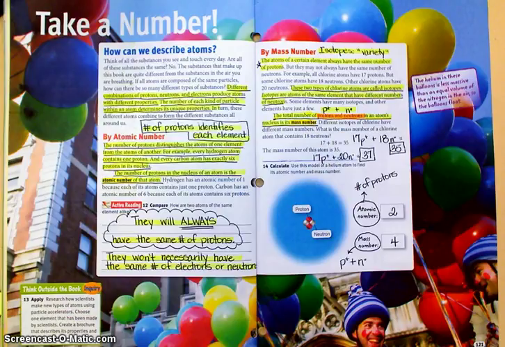Okay, I'm now under the red heading: the number of protons distinguishes the atoms of one element from atoms of another. For example, every hydrogen atom contains 1 proton, and every carbon atom has exactly 6 protons in its nucleus.